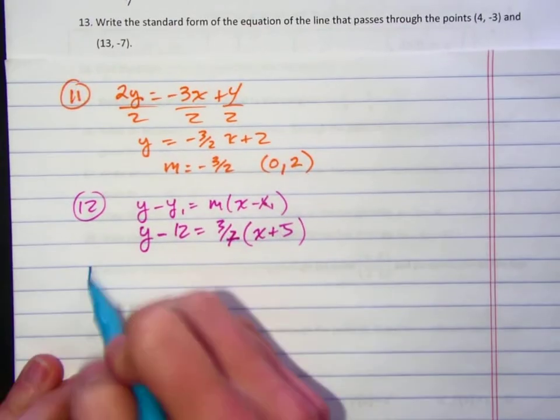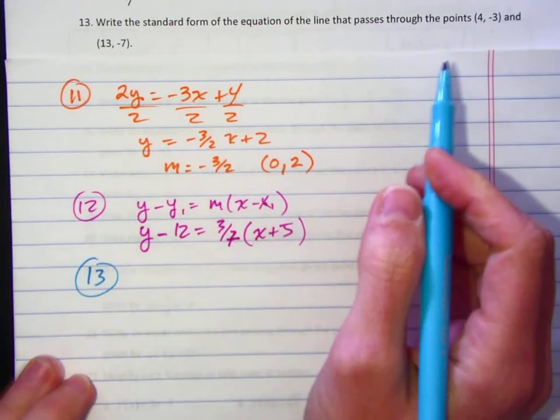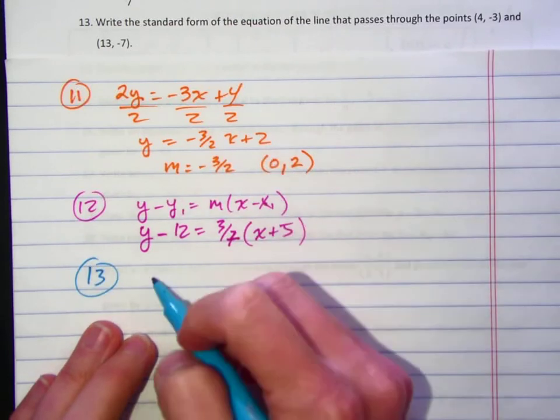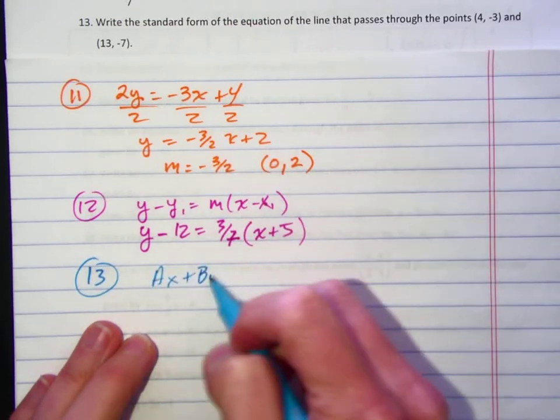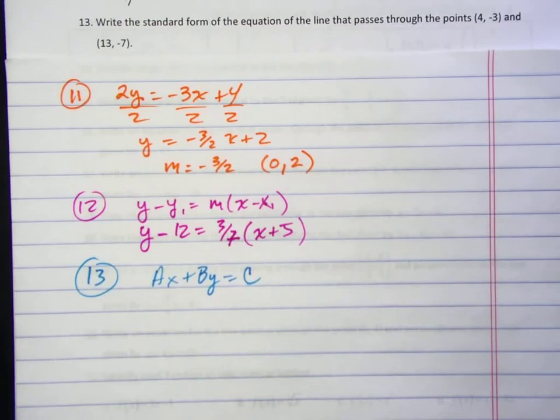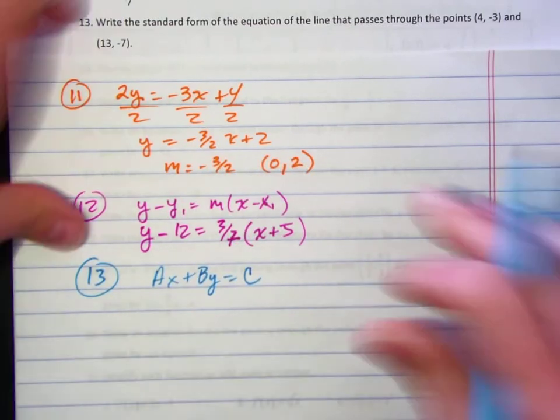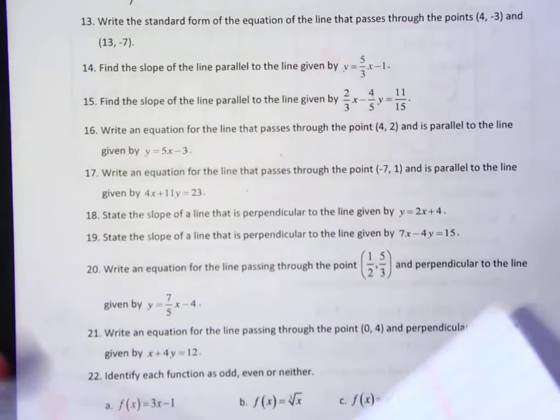For 13, we're going to write in standard form the equation of a line that passes through these 2 points. Standard form is ax plus by equals c. So given 2 points, we first need to find the slope. So let's pull this over here.